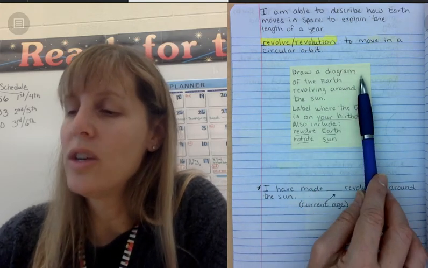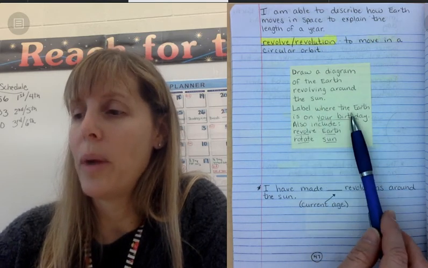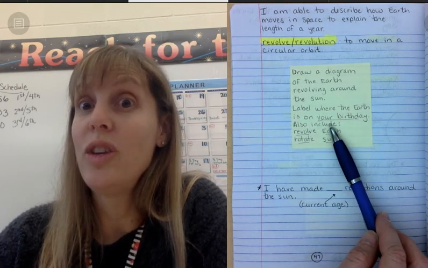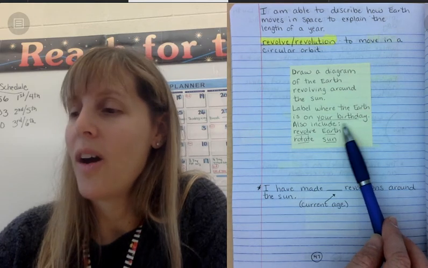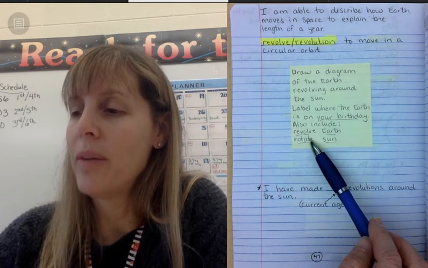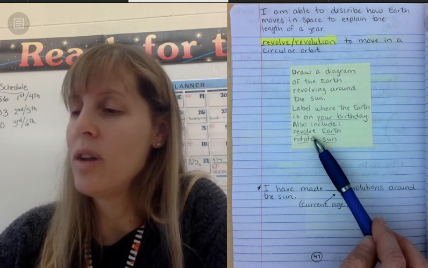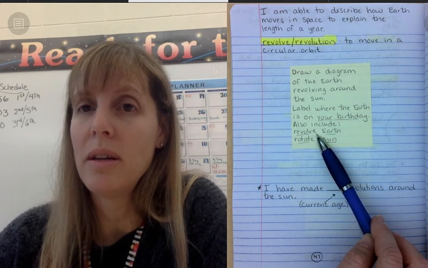Today, you're going to draw a diagram of the Earth revolving around the sun. And then you're going to label where the Earth is on your birthday. Also include revolve and rotate, Earth and sun. You can use revolve or revolution, or rotate or rotation.